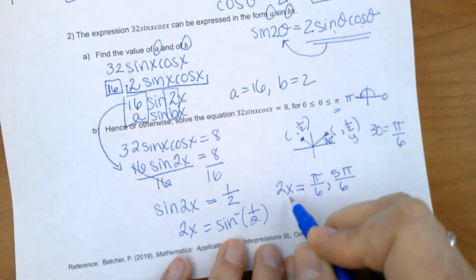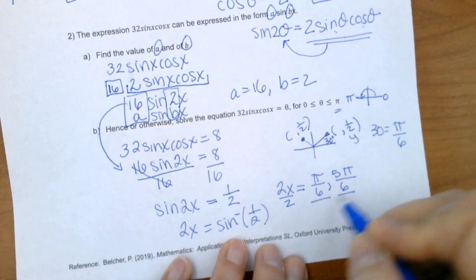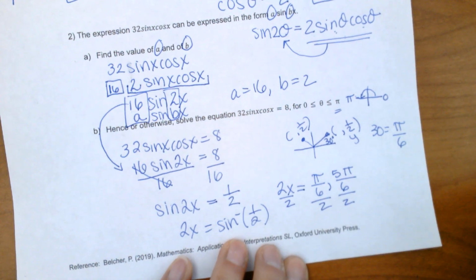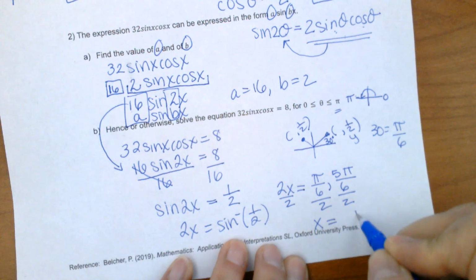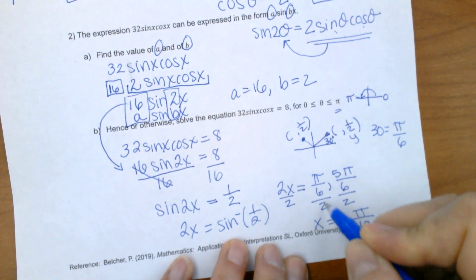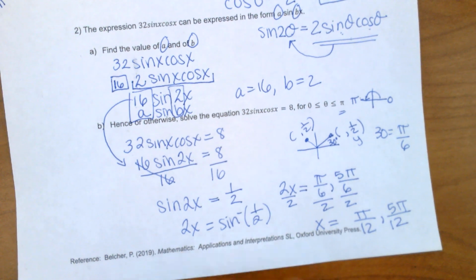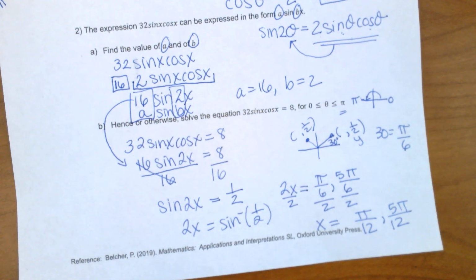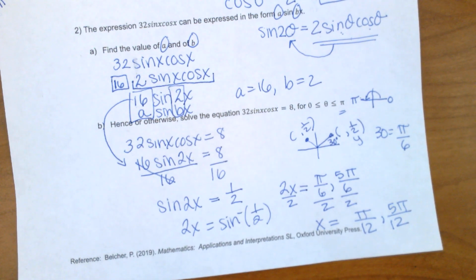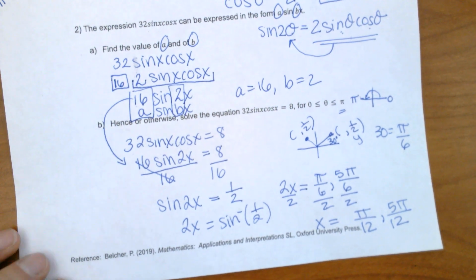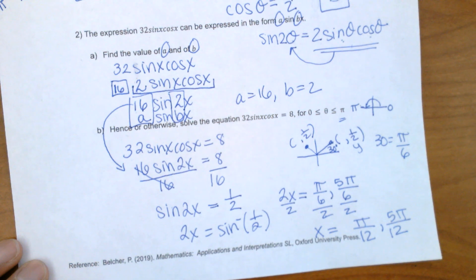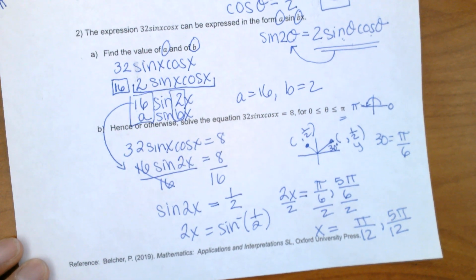So what are we going to do with these? We need to divide this by 2, and this by 2. And when we do that, x equals pi over 12. You can simply multiply those, and 5 pi over 12. And there we go. Those are our answers. This has been Dr. Mears and using trigonometric identities to solve part 2. Thank you.